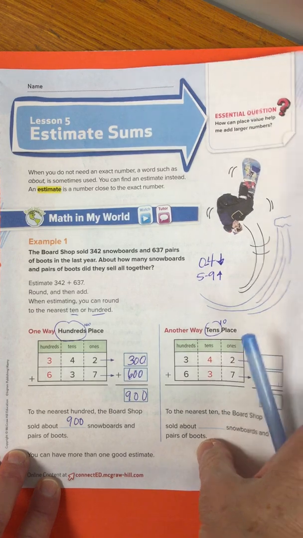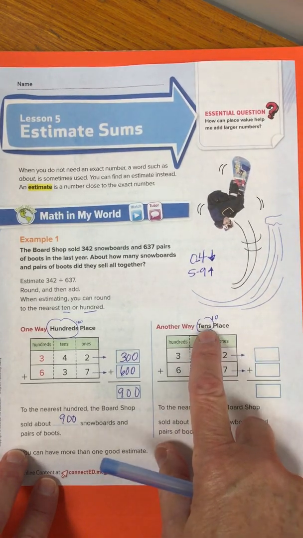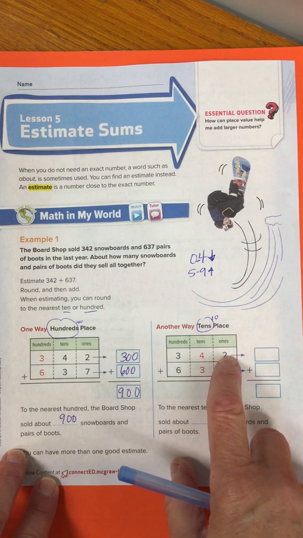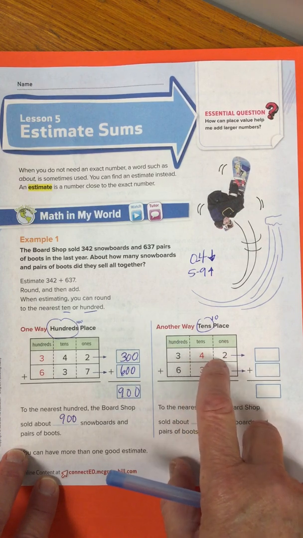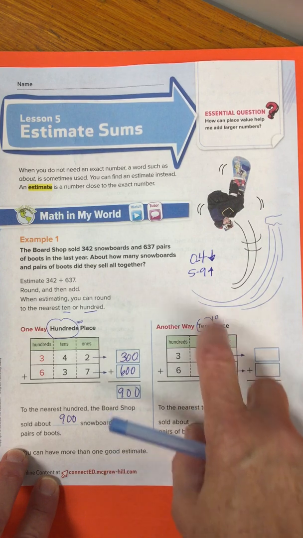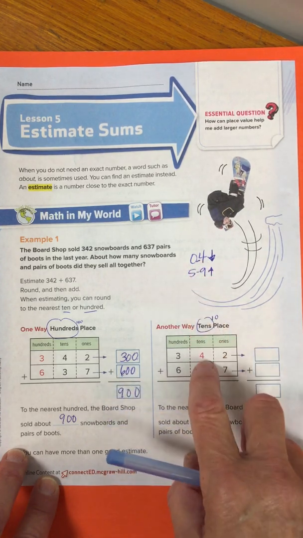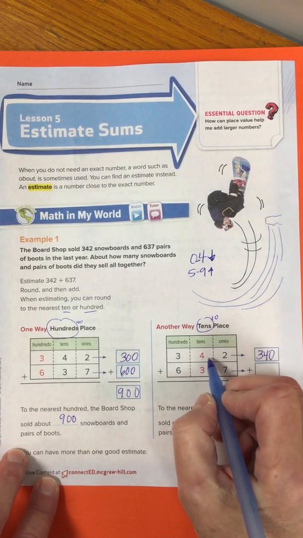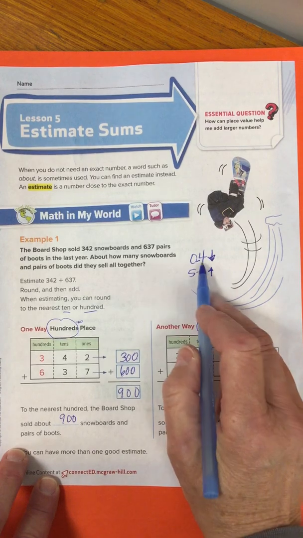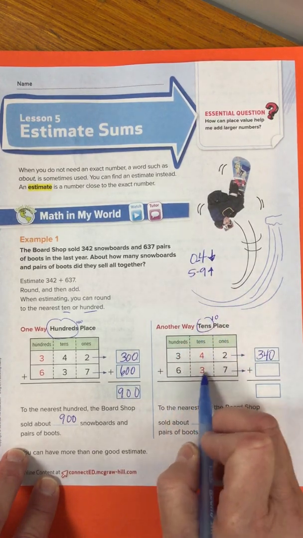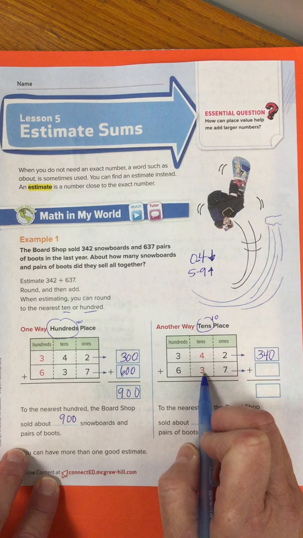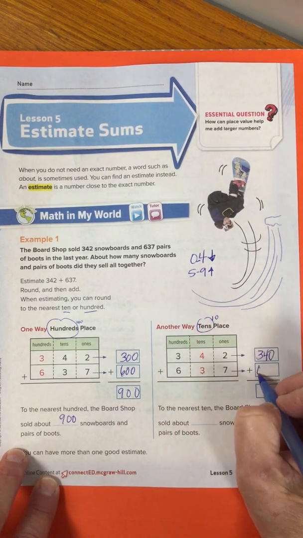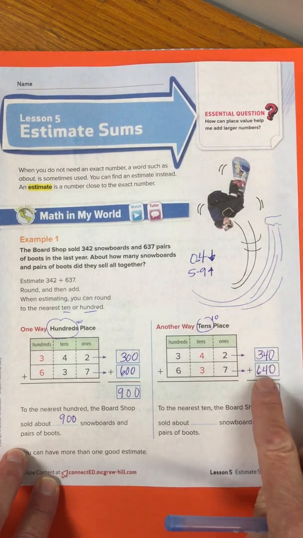Now I got to change gears here, right? They want me to round now to the nearest 10. So now I look at the tens and then the number right to the right of it. So I have 342, that 4 with a 2. The 2 tells me to stay down in the tens. So 340. I would not go up to 350. That 2 says stay down. Now 637, I got a 3 with a 7. So that 7 falls right in there, and it tells me to go up. So it would be 640. That would be the next 10.